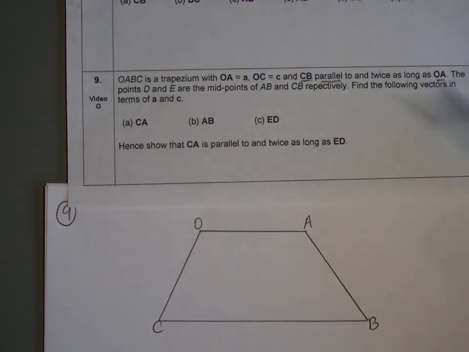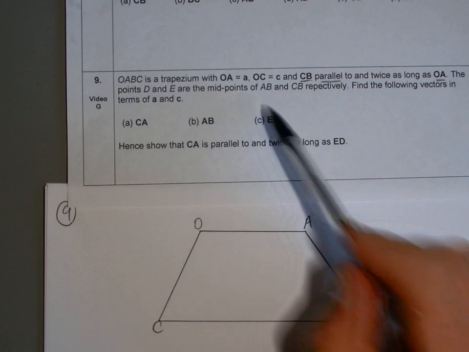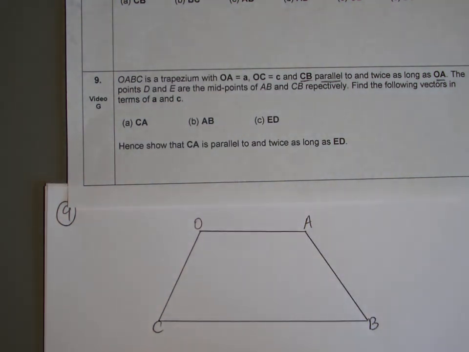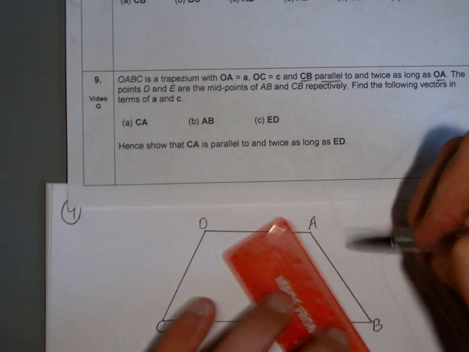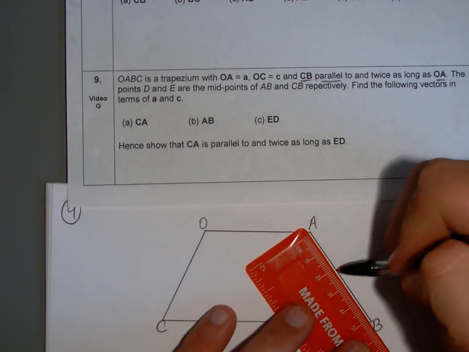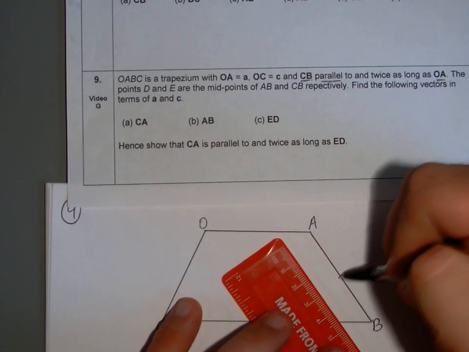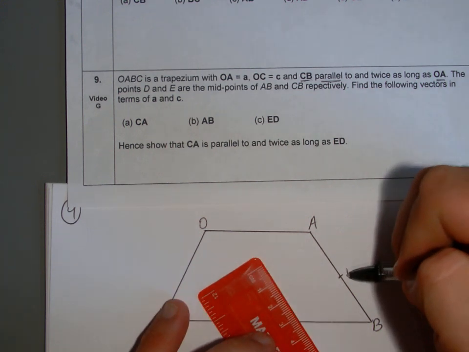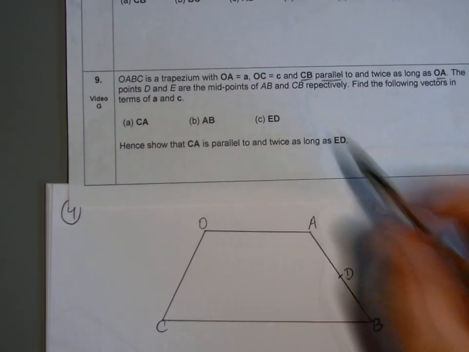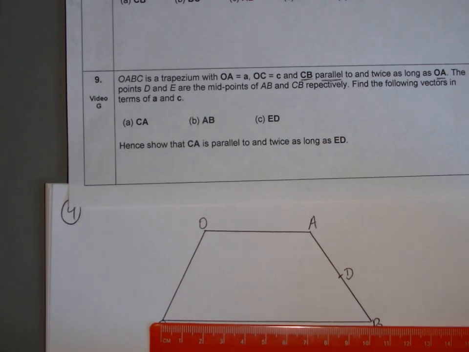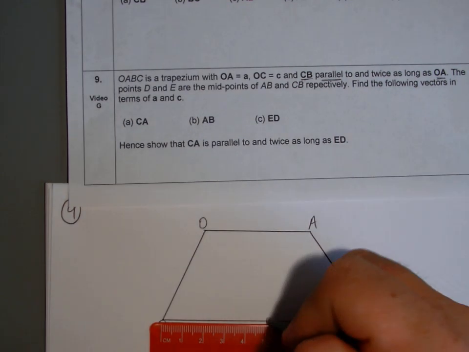So what else to say? The points D and E are the midpoints of AB and CB respectively. So the midpoint of AB, we're going to go about here somewhere. So that's going to be D, and then the midpoint of CB is E.